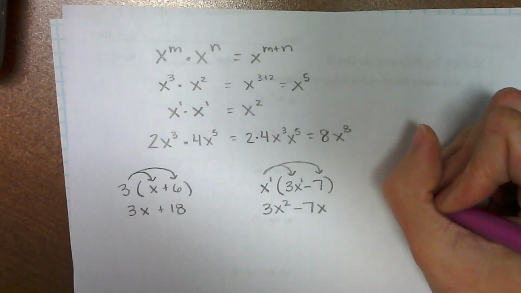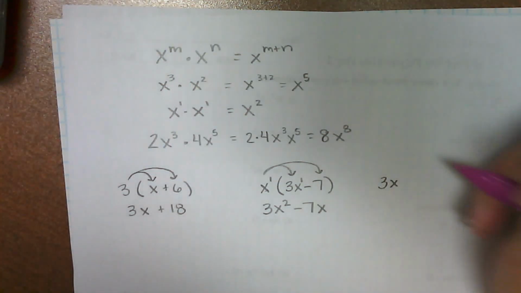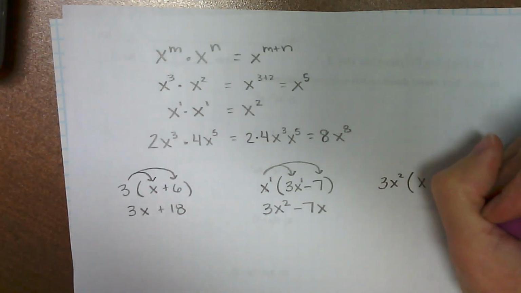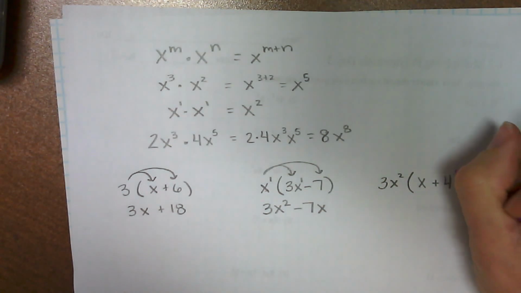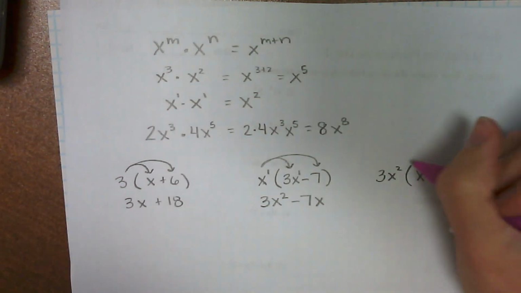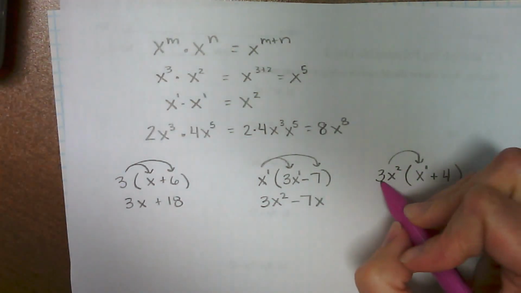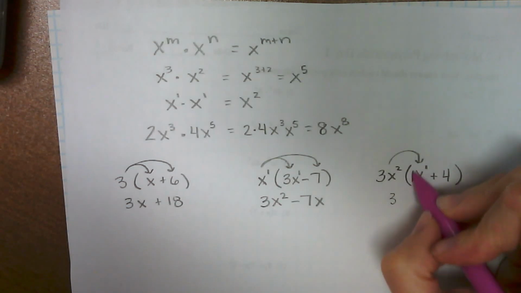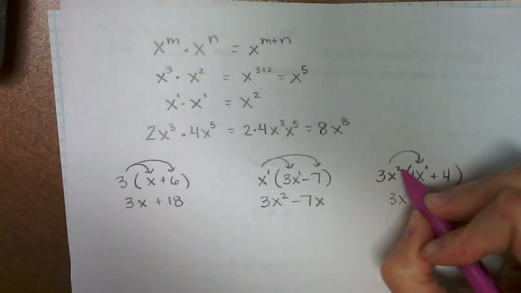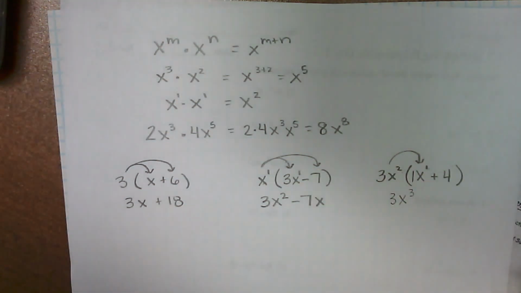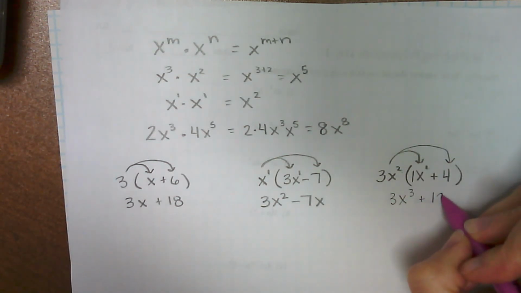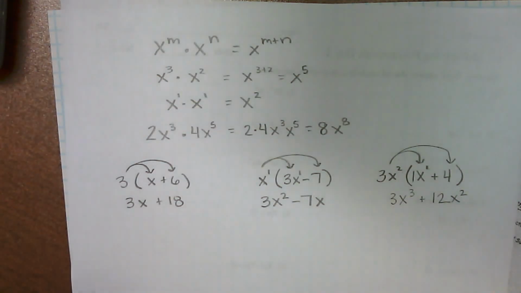Sometimes the variable on the outside will have a coefficient. So let's say it says 3x squared times x plus 4. Remember that this variable has an exponent of 1. So when I distribute, it's 3 because there's really a 1 here. So it's like 3 times 1 times x to the third because I'm adding these two exponents. And then 3x squared times 4 is going to be 12x squared.